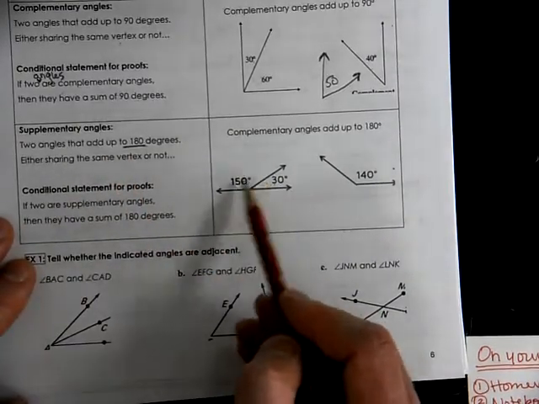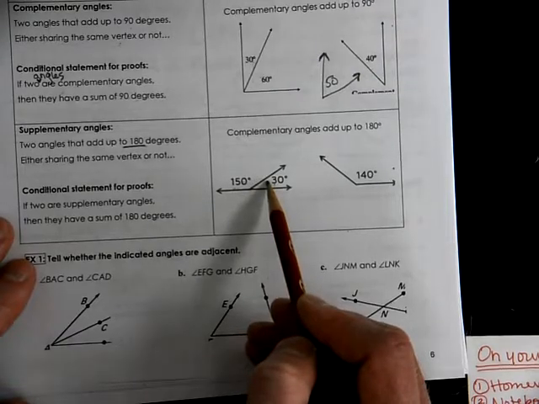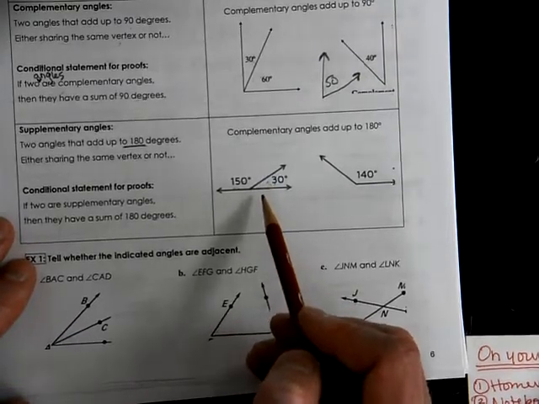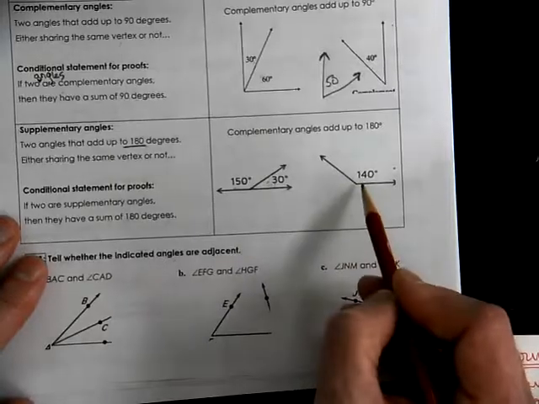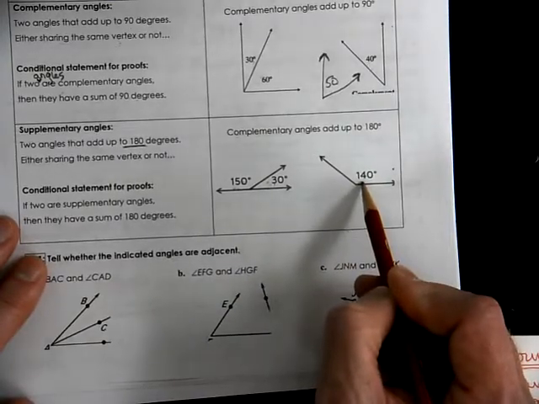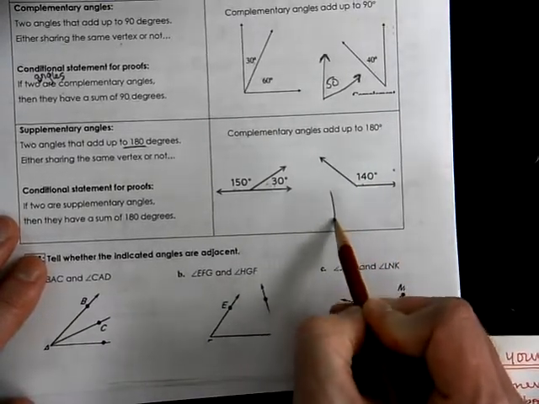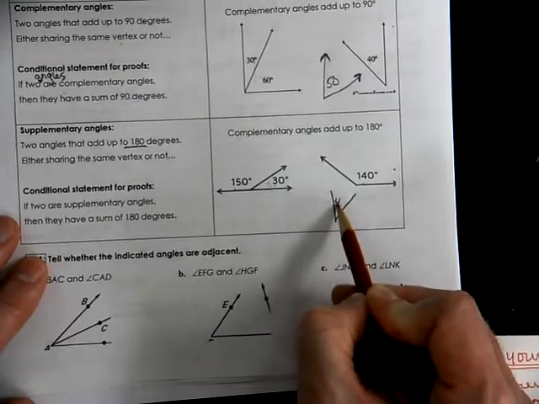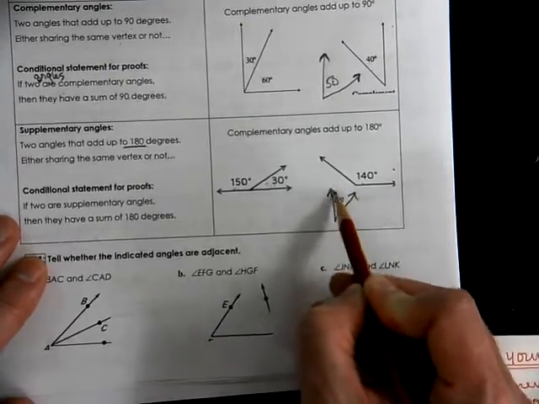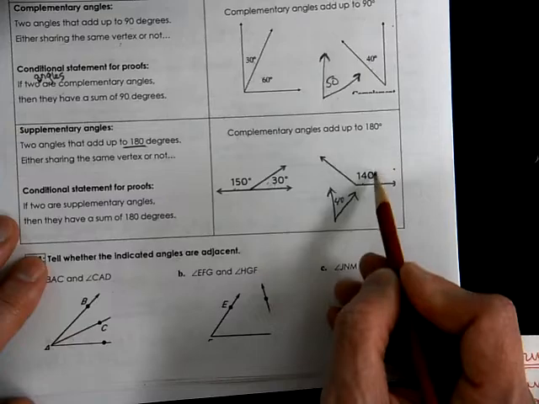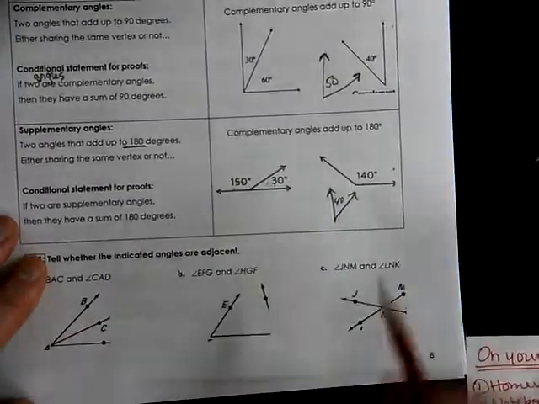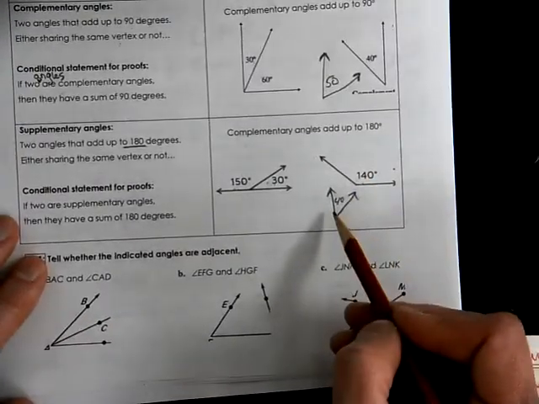So that's one way that you can have supplementary angles. We call this a special type of angle we'll talk about later. Here's 140. You could have a 40-degree angle and your 140-degree angle, and together they add up to 180. These are also supplementary.